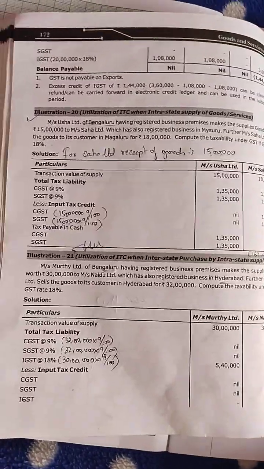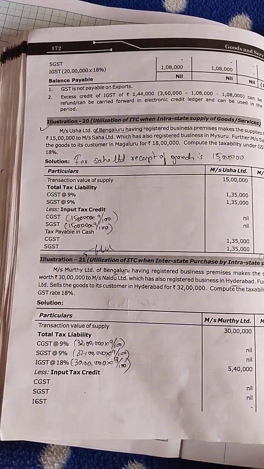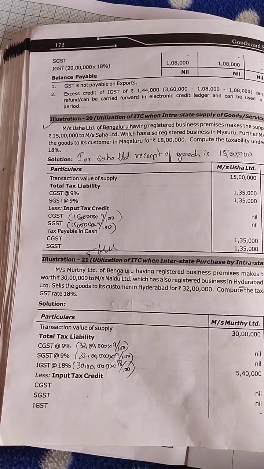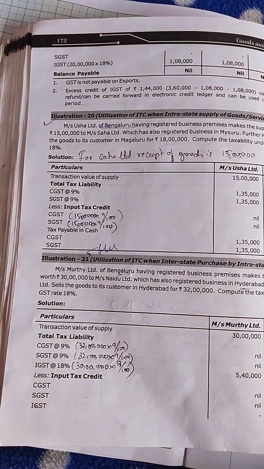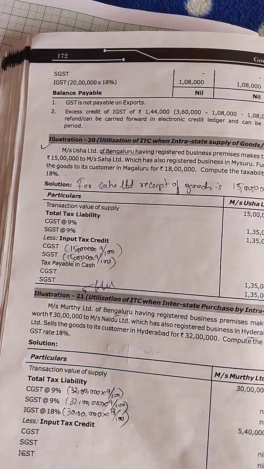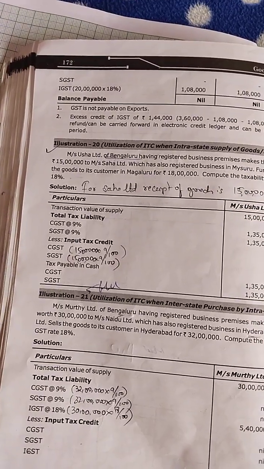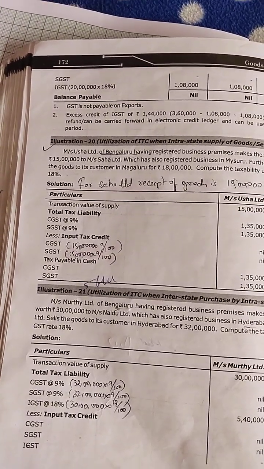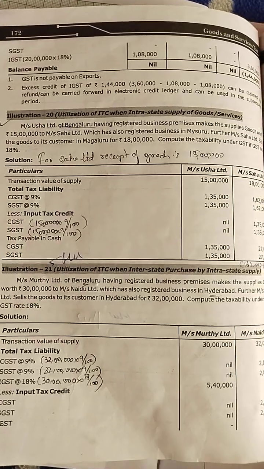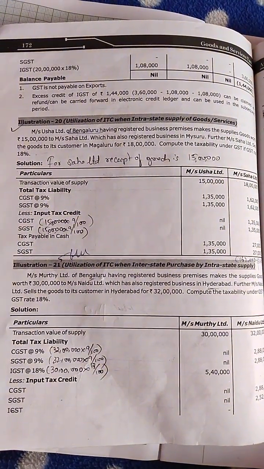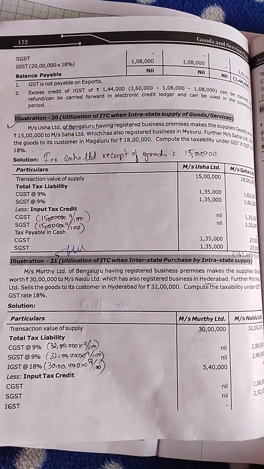Hi girls, so we'll move on to the next kind of problem in chapter 14. This is to do with the utilization of the input tax credit when it is an intrastate supply of goods and services. So we'll see two problems on this and then we'll go ahead with the next topic.